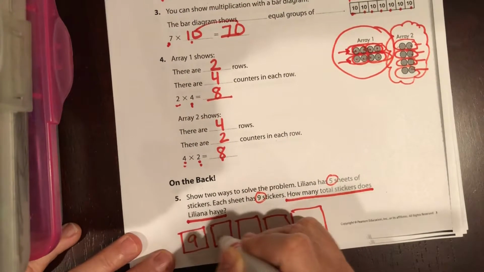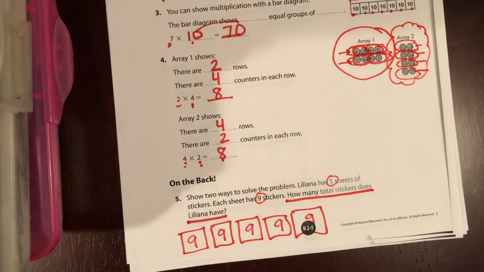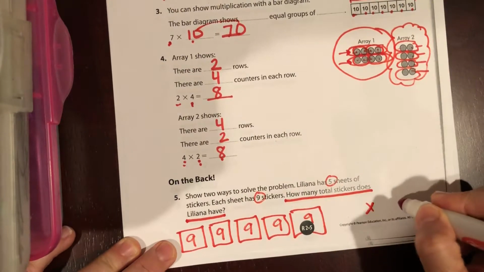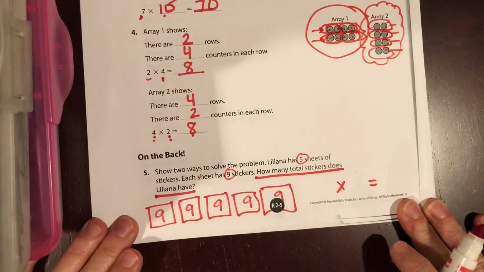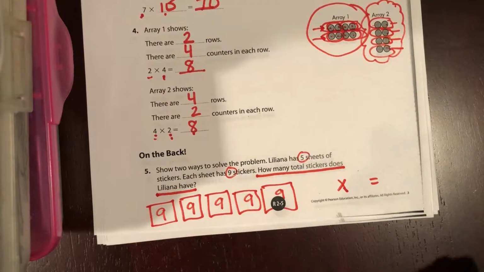And each sheet has 9 stickers on it. We could draw 9 stickers, or we can just write a 9 in it. We want to know how many total. So I want you to write your multiplication problem and solve it. So pause it and come back. See how many, this means groups of.